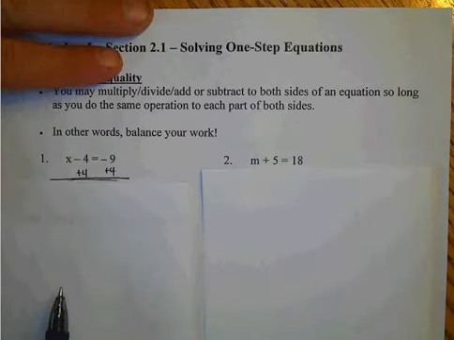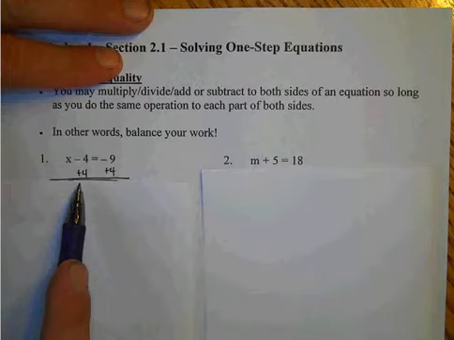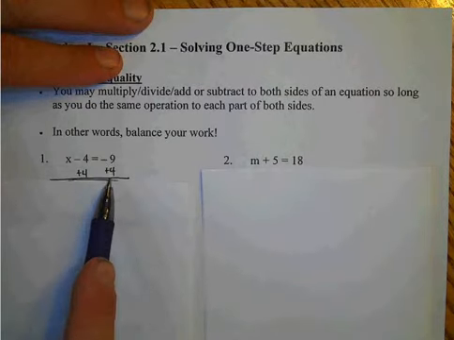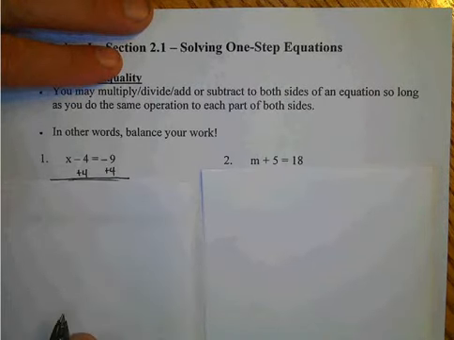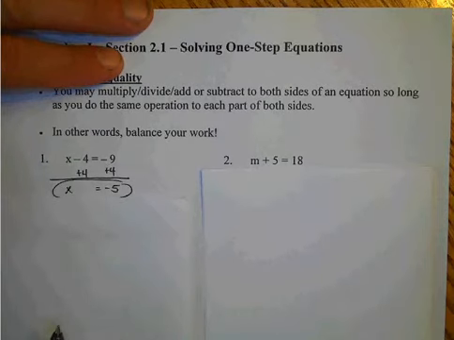Well, now we just simplify. Negative 4 and positive 4 cancel. Negative 9 and positive 4 make negative 5. So my answer is x equals negative 5.